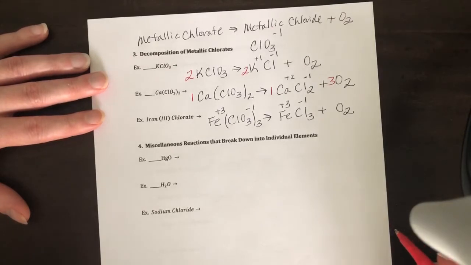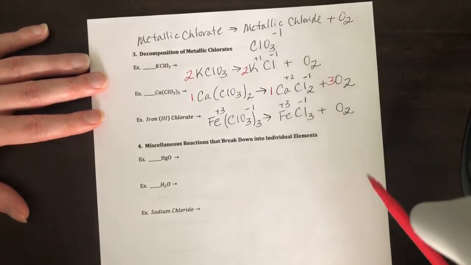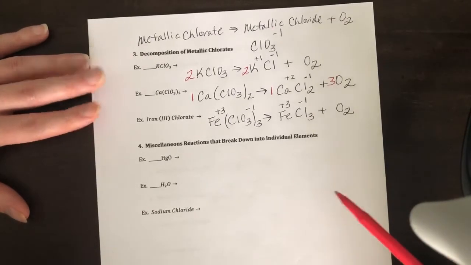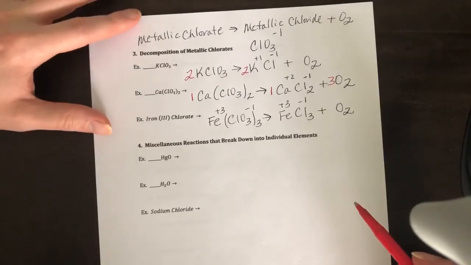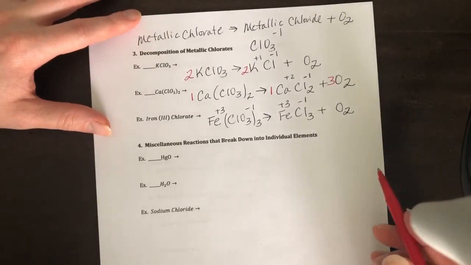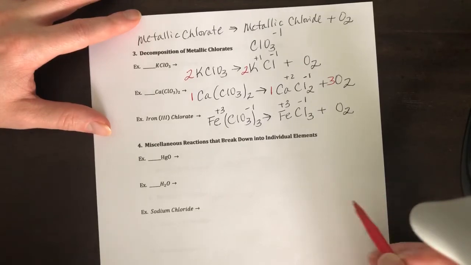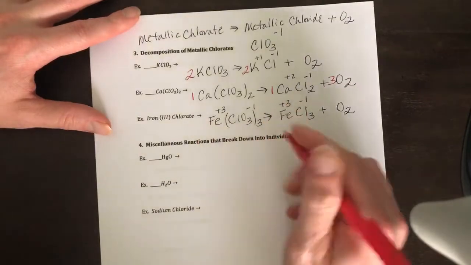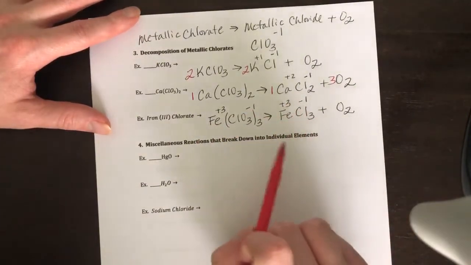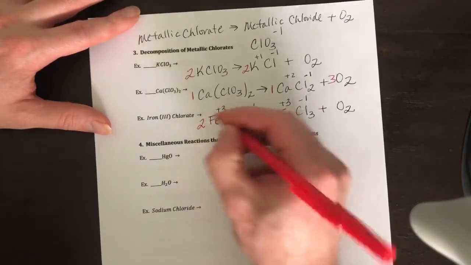Okay, so I believe this is a little bit tricky one. So I need 3 Cls. I think we're going to have to double everything right here. So we're going to do 2 Fe's.